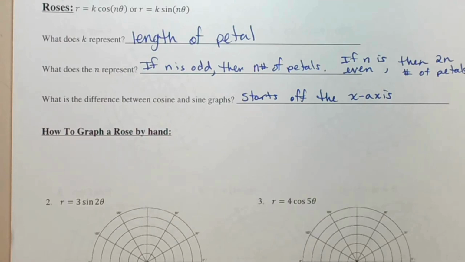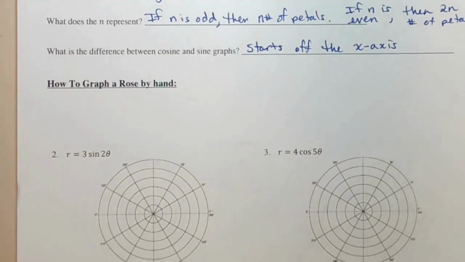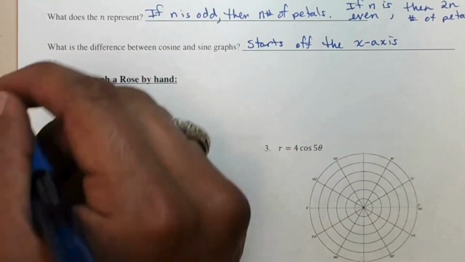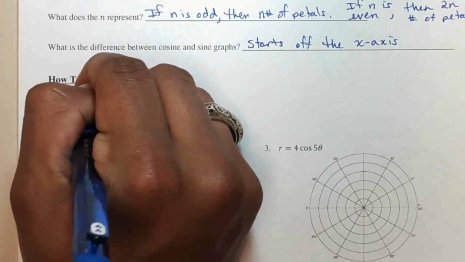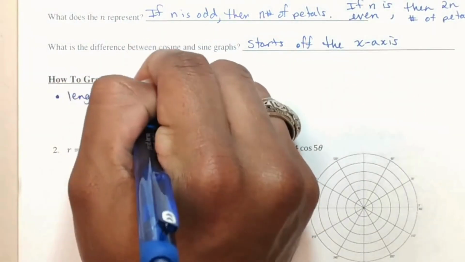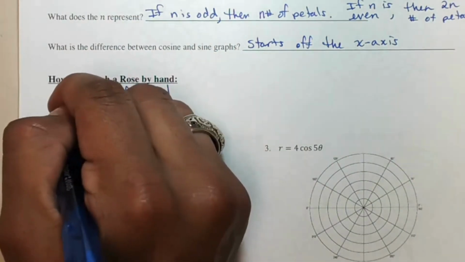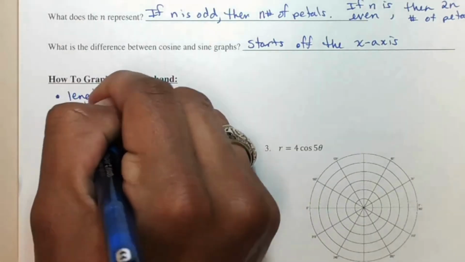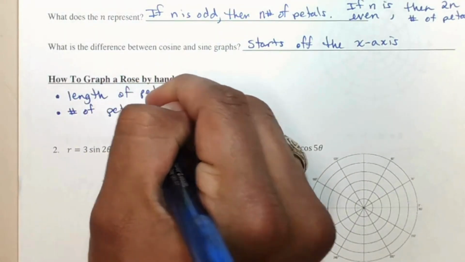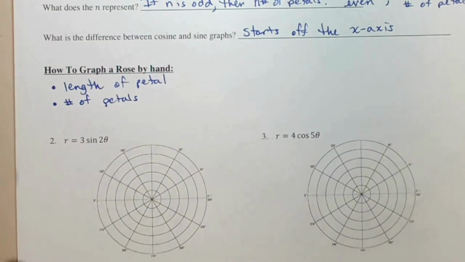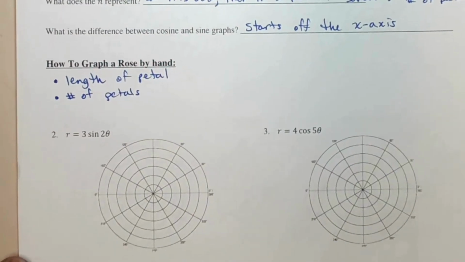So let's go over some steps on how to graph a rose. The first thing it's always going to be helpful to have is the length of the petal. It's going to be the first thing that you want to do. We're going to then figure out the number of petals that we need. Again, if n is odd, then n petals. If n is even, then 2 times the petals.